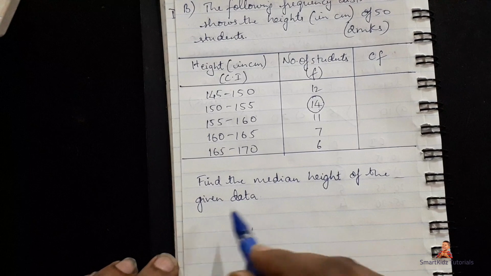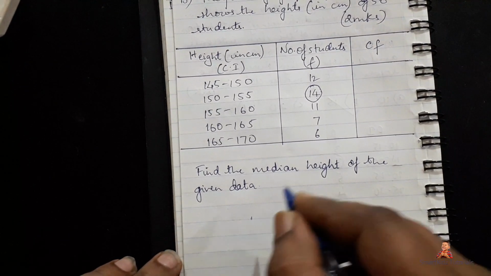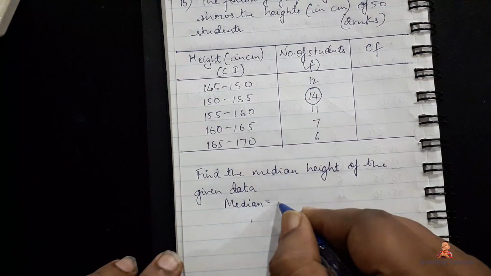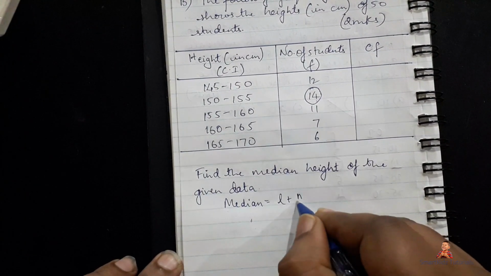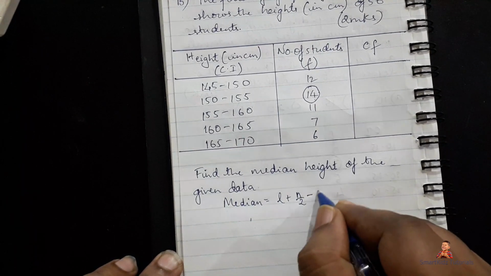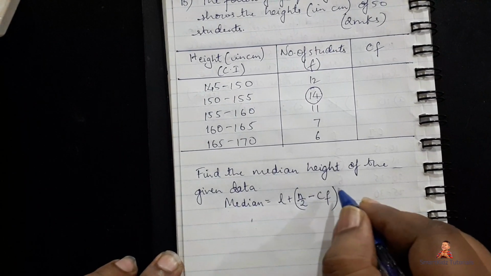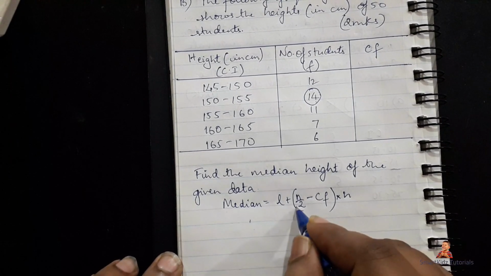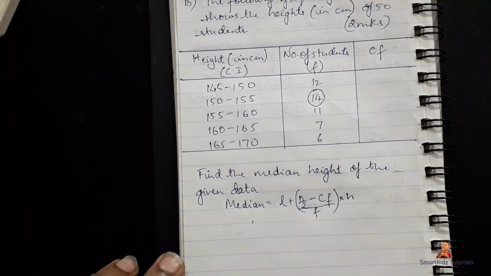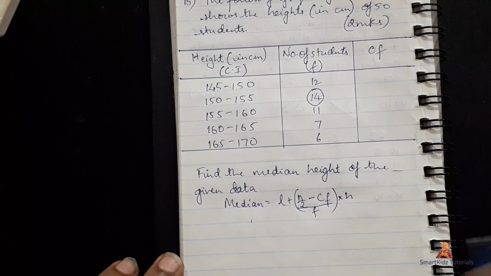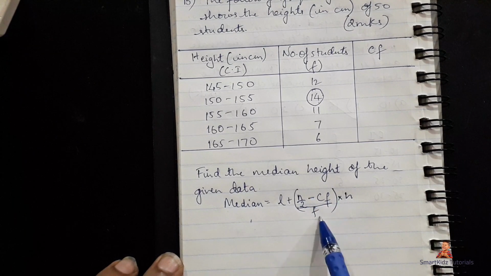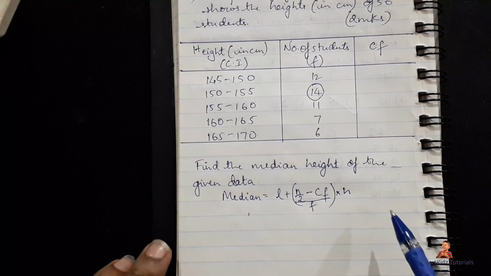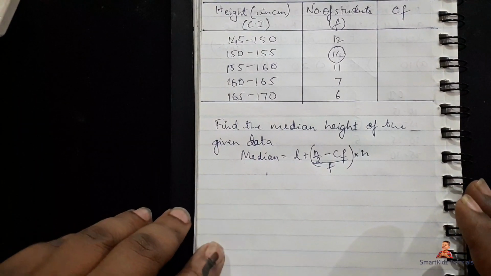So we'll write down the formula first, so we know what exactly we need. Median is equal to L plus, in brackets, n upon 2 minus CF, multiplied by H, and this whole thing upon F. Now what is L, n by 2, CF, F, H, you should know, but anyways I'll go through it once again, so that will refresh your memory as well.